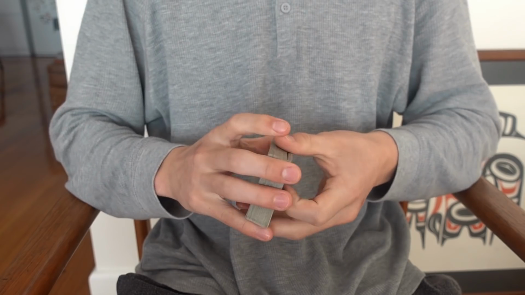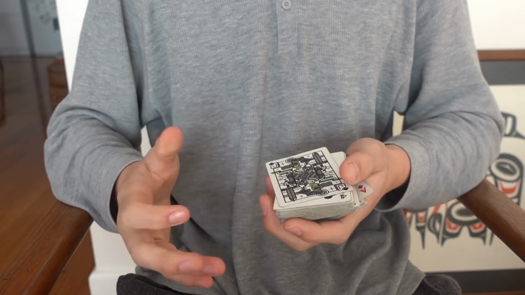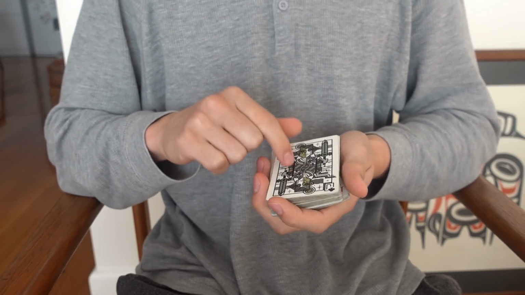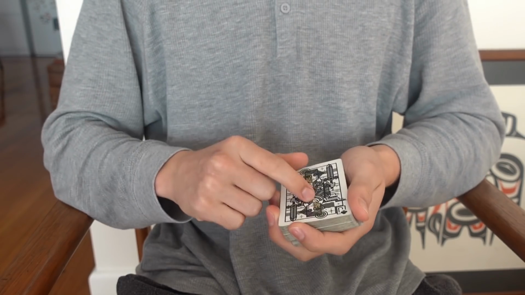So once you're in this position, and one more thing, before you do the turn under pass, you're going to need to remember this card, okay? And that's going to come in handy later. So I'm remembering the Jack of Clubs.